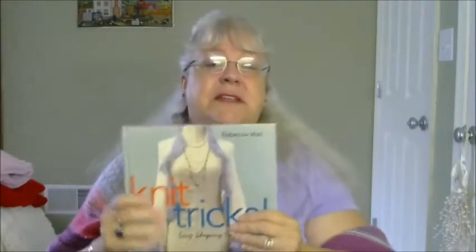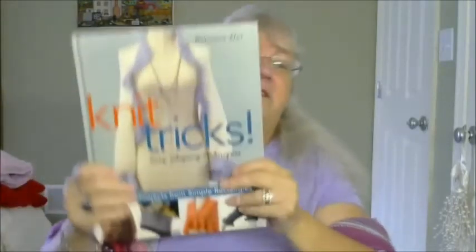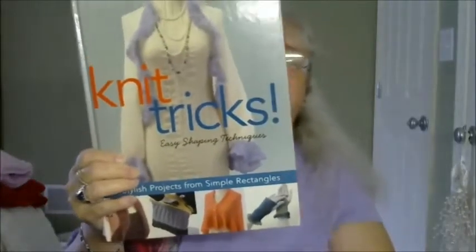So a lot of the patterns, here's another one that's really pretty. Look at the collar on that. So it's all kinds of patterns that are made modular in construction. So it's an easy book. There's lots of things. I forget, I think it says 25 patterns. So there's 25 different things you can make.